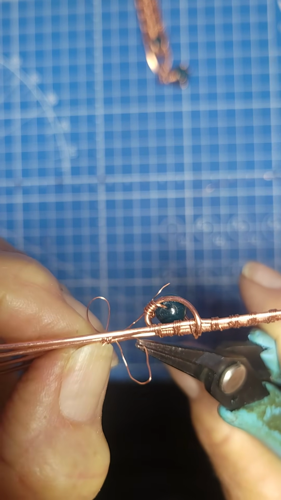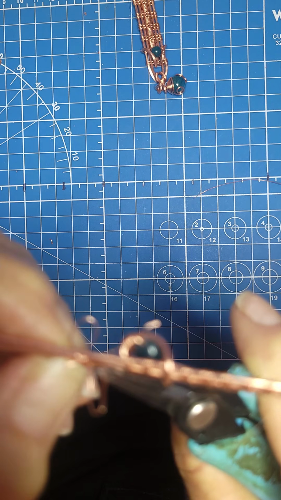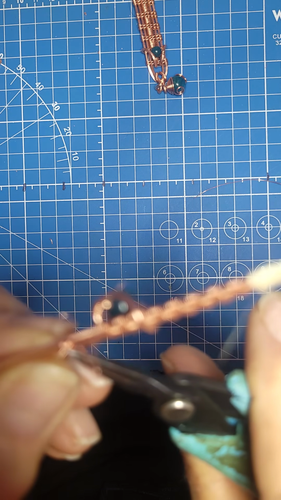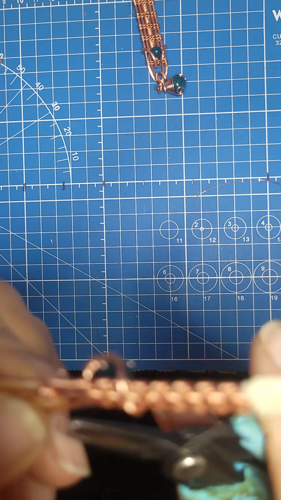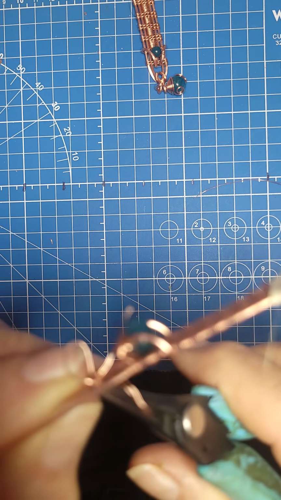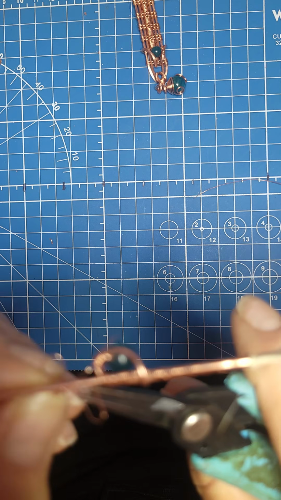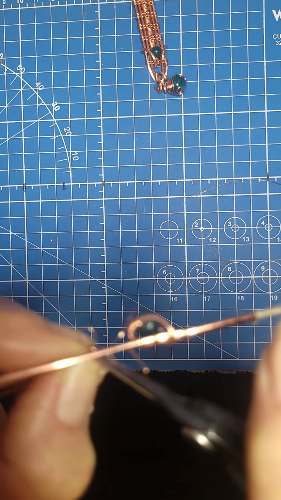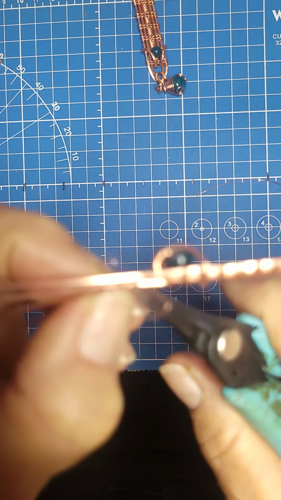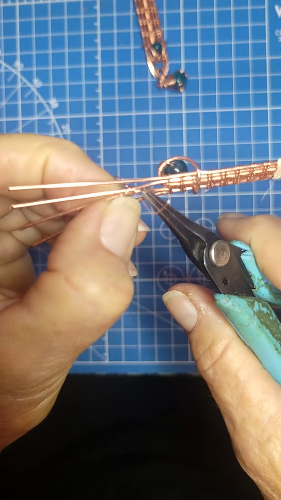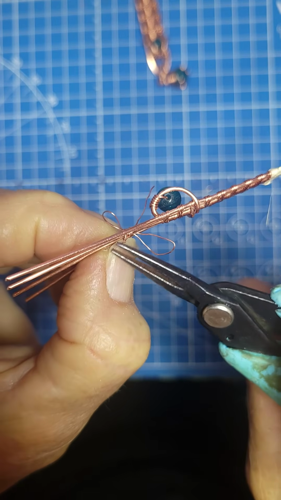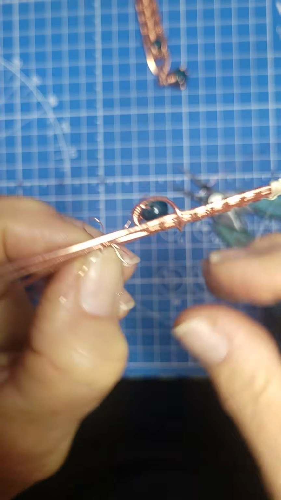If this is too hard for you, it is not something easy to learn, then just tie your wire off. I really like this. I use it all the time. Okay. See me feeding that through? I don't know why my camera isn't focusing as much today. I'm going to pull it through, but I'm going to leave it.